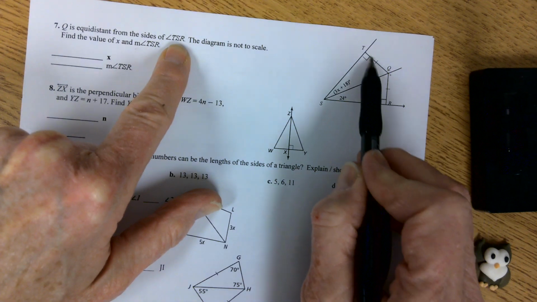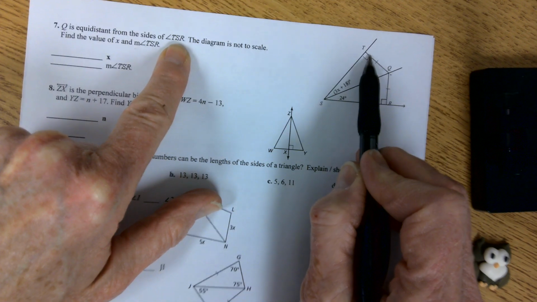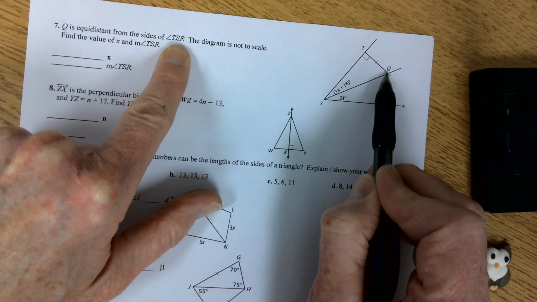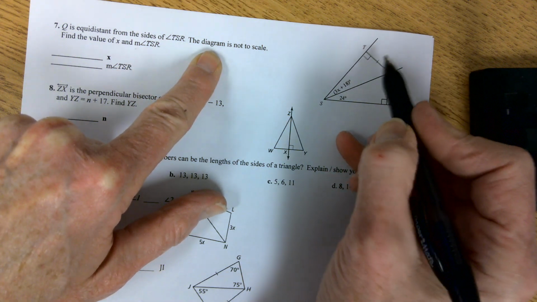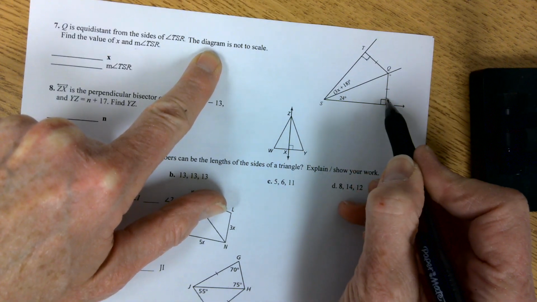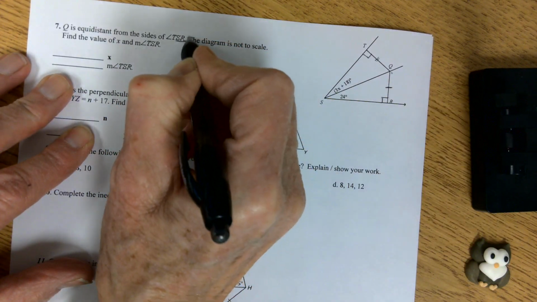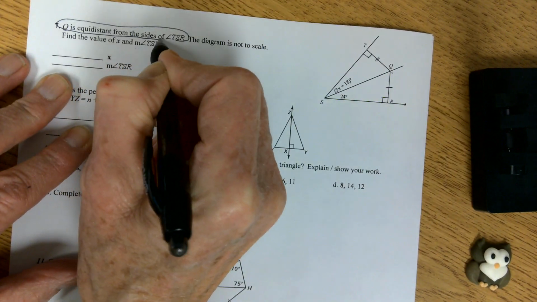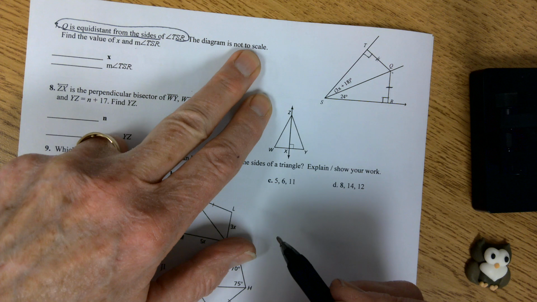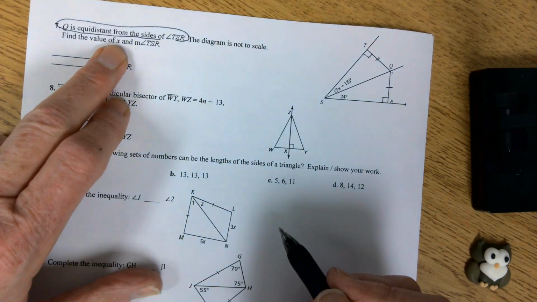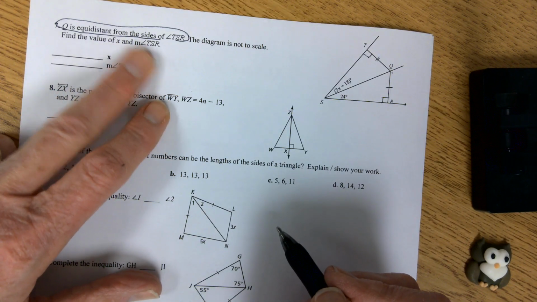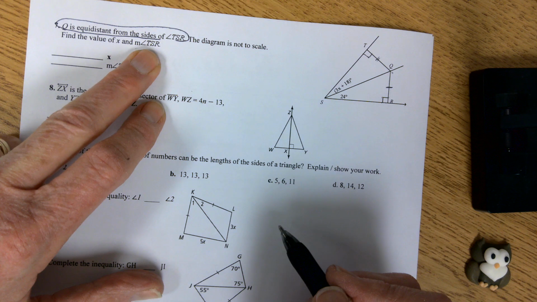Distance is the length of that perpendicular segment. I'm already being told distance means the segment's perpendicular, and it's already marked in the picture. It says the diagram's not to scale, so don't worry. Find the value of x and find the measure of angle TSR.